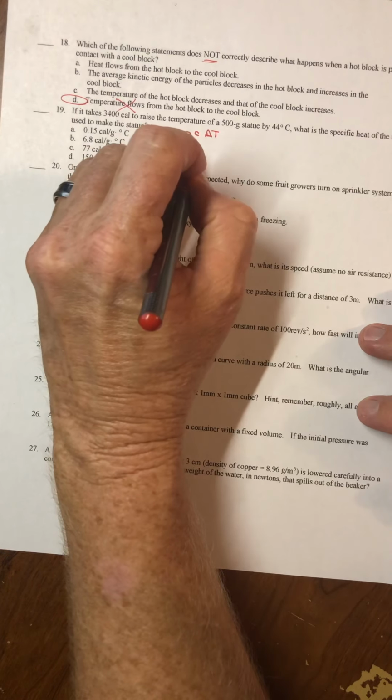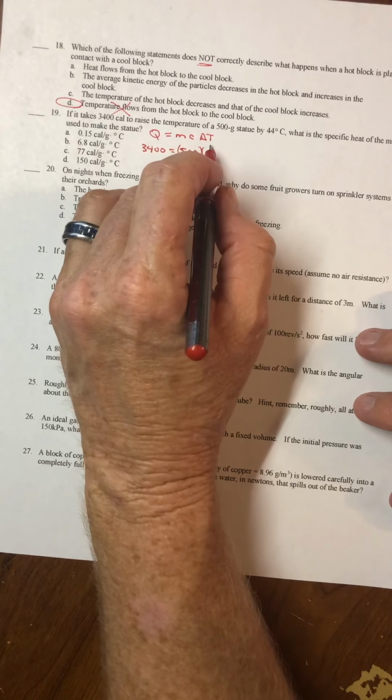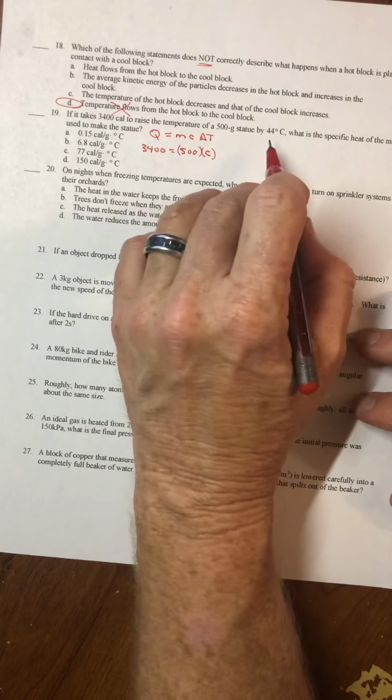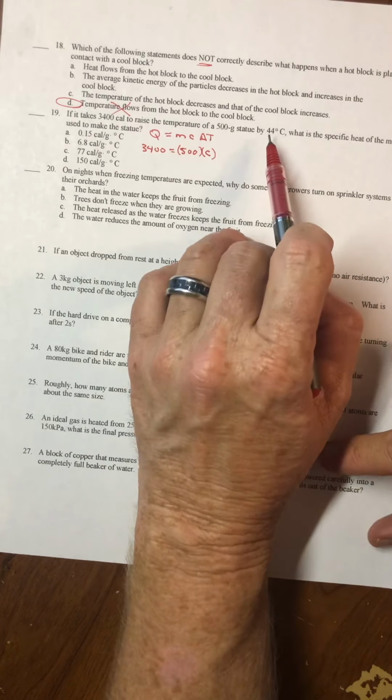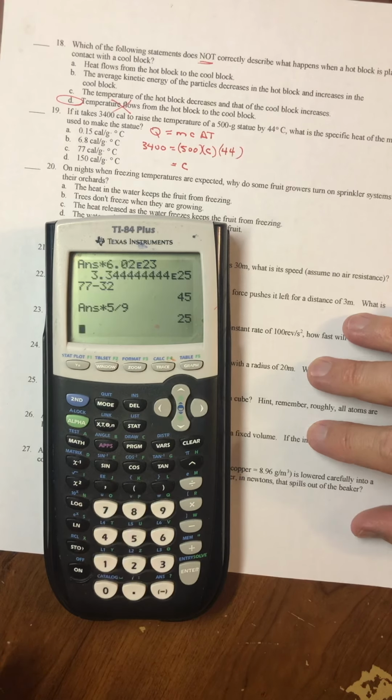We can put in our mass of 500. We're being asked to find the specific heat. And let's see, is the 44 how much the temperature changed? If it takes this much to raise the temperature by, so that is the change, the 44.